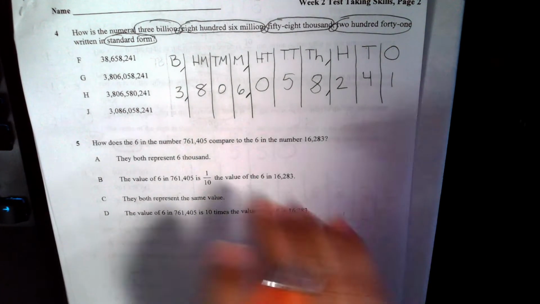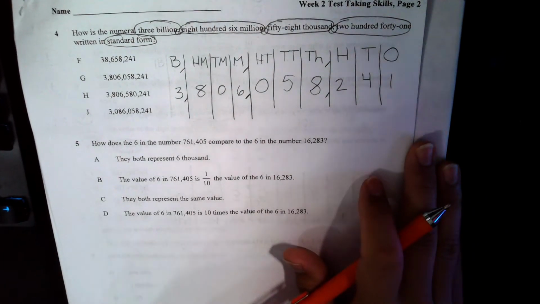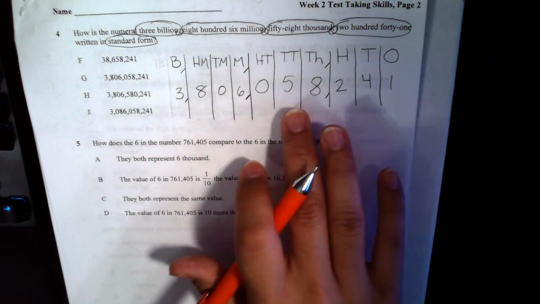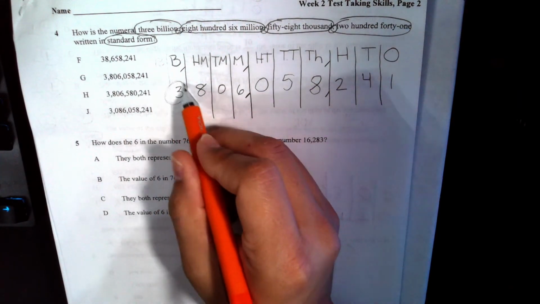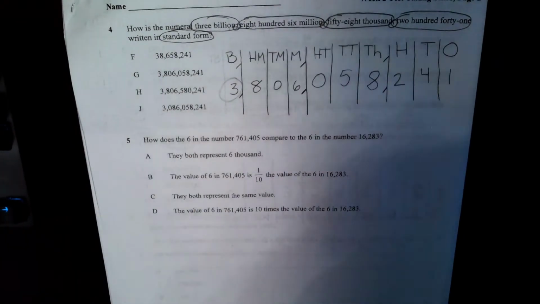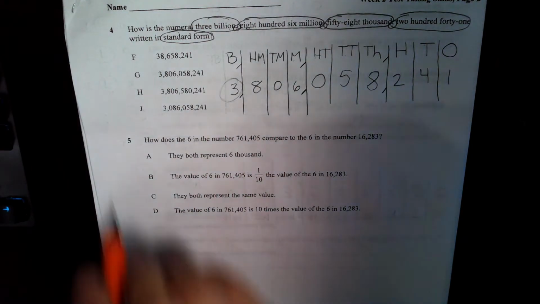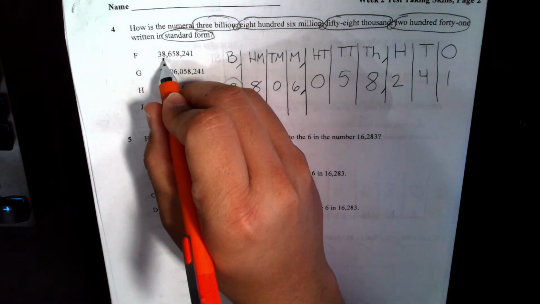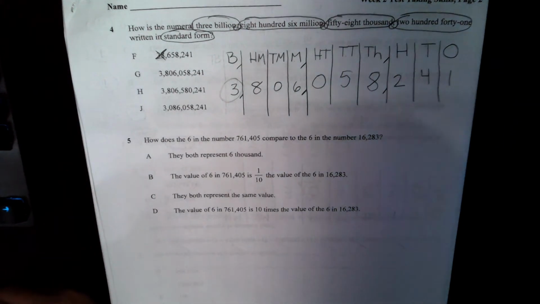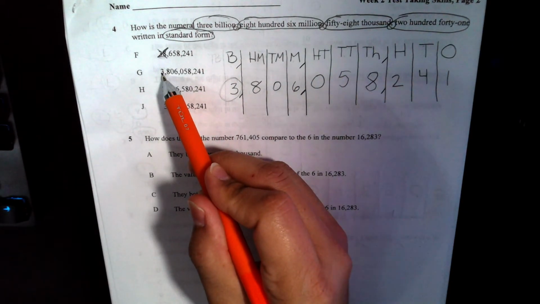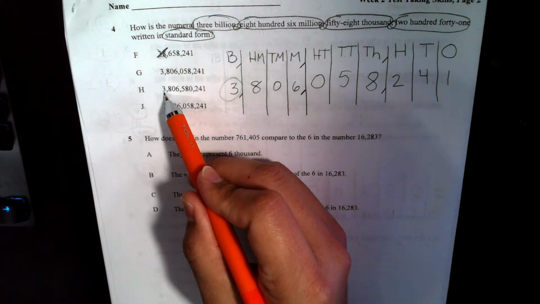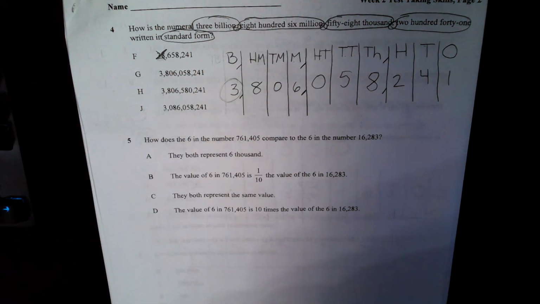And again, I'm not going to try to look at the number all together. That's way too much. I'm going to look at it in chunks. And I'm going to see what answer choice matches. The first chunk is just a 3. So if my answer choice doesn't start with just a 3 by itself, I'm getting rid of it. F starts with a 38. That's not it. G starts with a 3. H starts with a 3. And J starts with a 3.